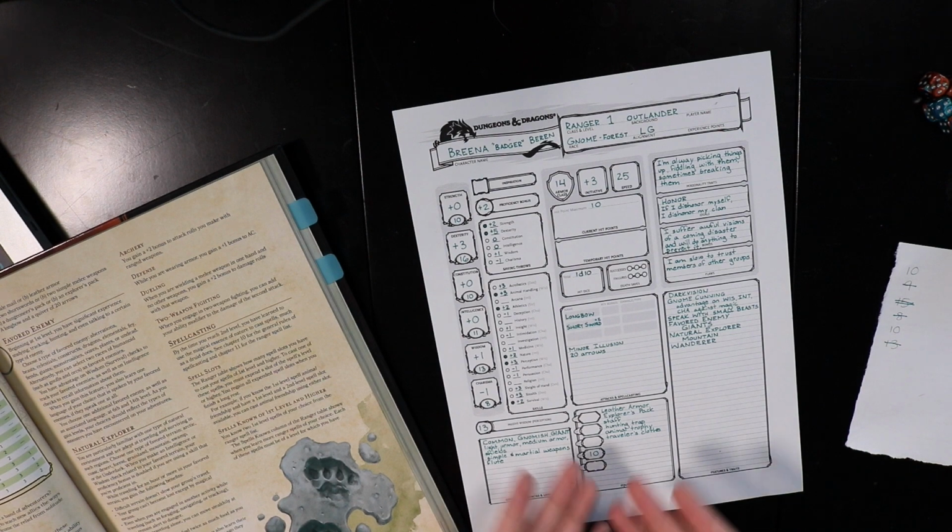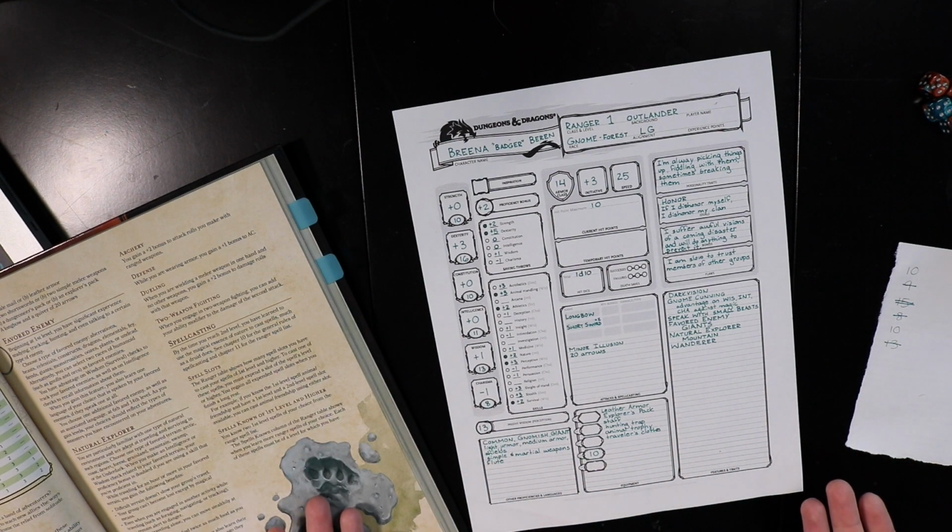If you're playing a spellcaster, you will select your spells. We'll get into magic and spells in a future video, but each class will give you an idea of what your starting spells are. Last thing to make sure to fill in is your passive perception. This is 10 plus your perception modifier. So that should get you started in creating a character in 5th edition.